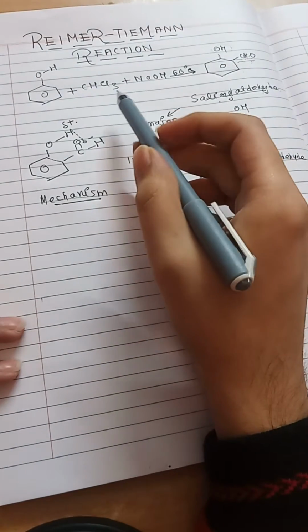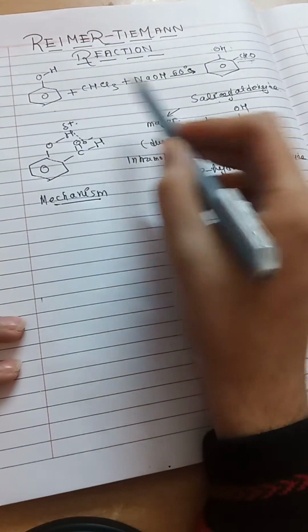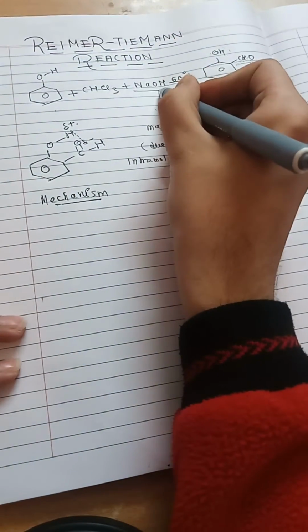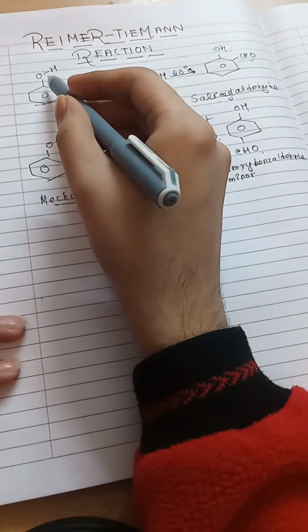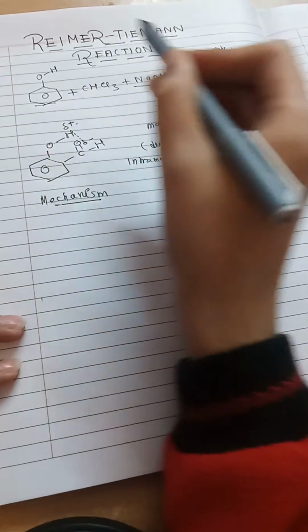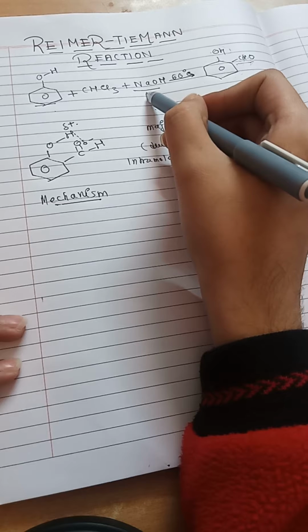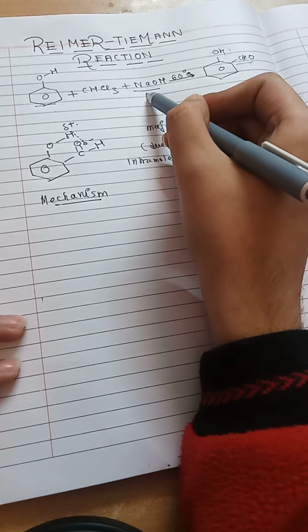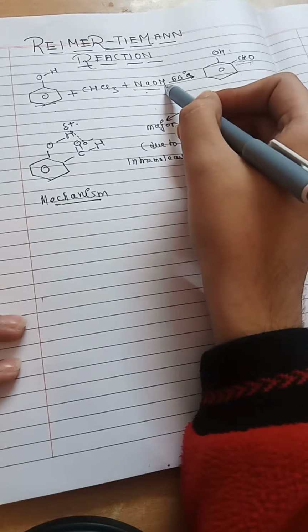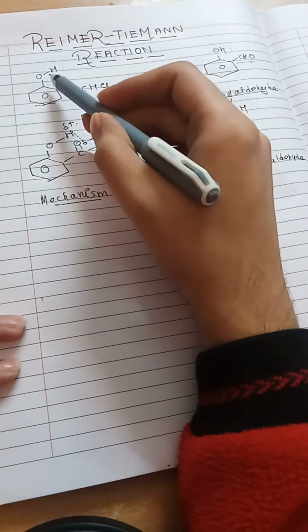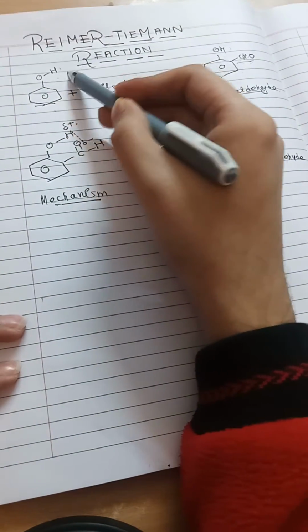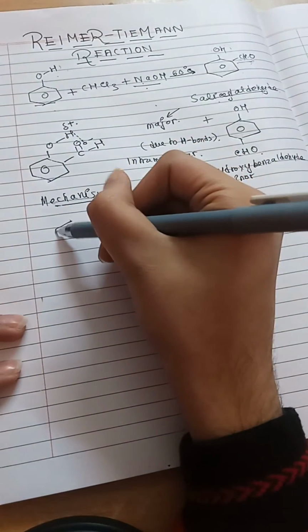So the first thing we notice is that there is phenol and there is a base. NaOH is a base and we have phenol, and phenol is definitely acidic. So phenol will react with this NaOH to form phenoxide ion. This OH minus from the sodium hydroxide will abstract the acidic hydrogen of phenol to form phenoxide ion. Let's see.